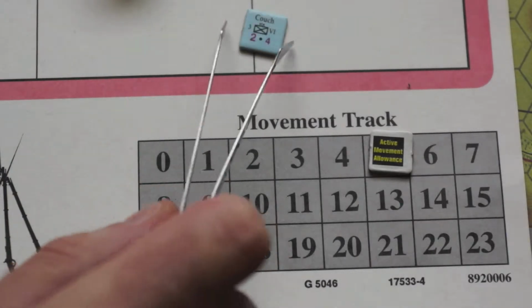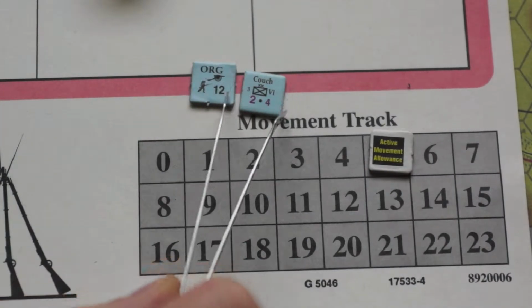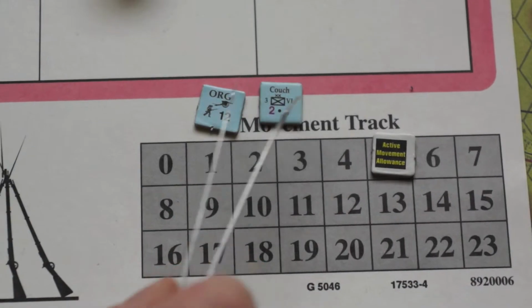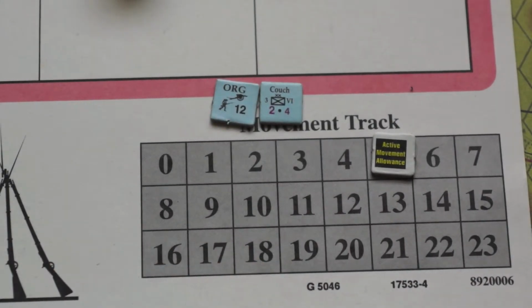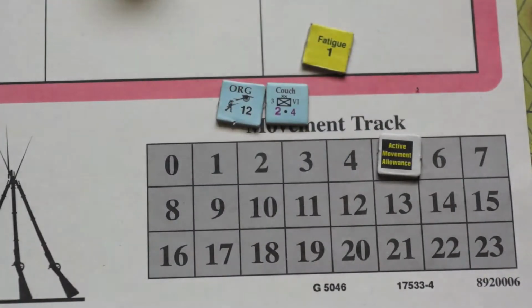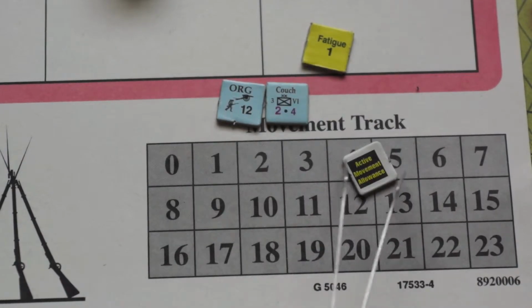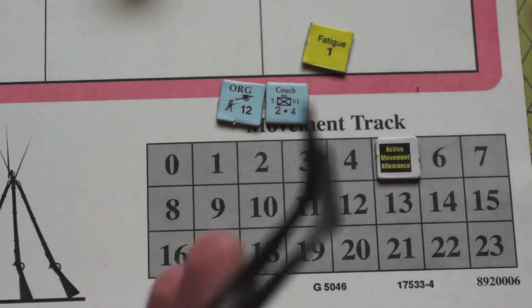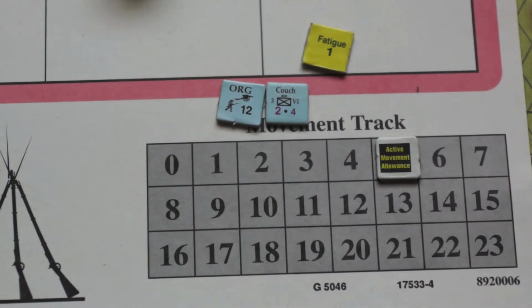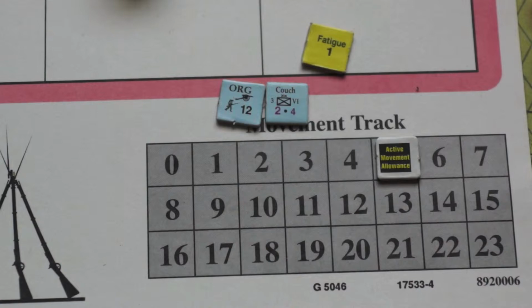At the moment the unit is activated, let's say that this unit has a manpower of 12, and this unit has never been activated before. At the moment this unit is activated, it gains 1 fatigue level, and it decides to move as many hexes as it wants, of course, following some rules which I'll show in a moment.